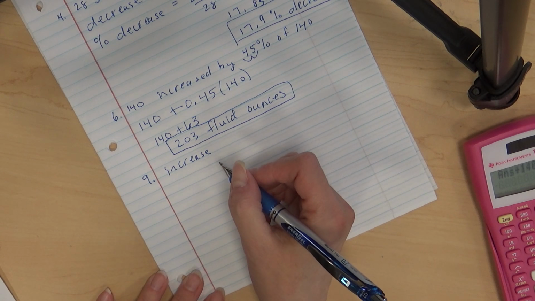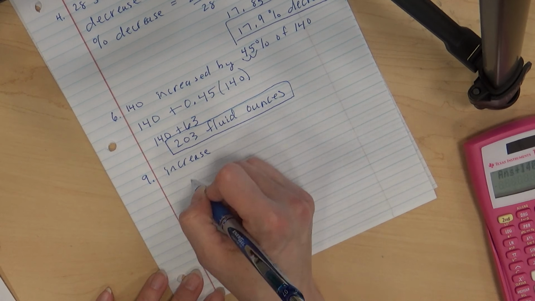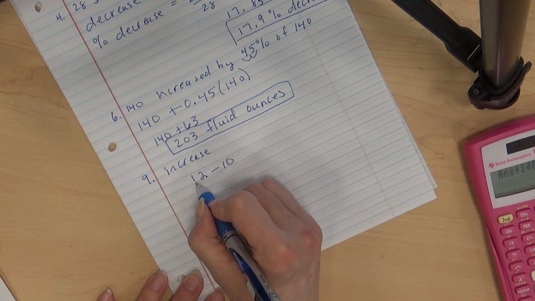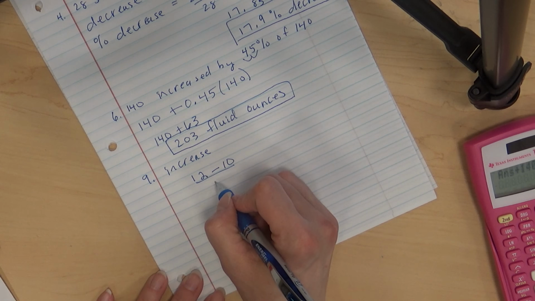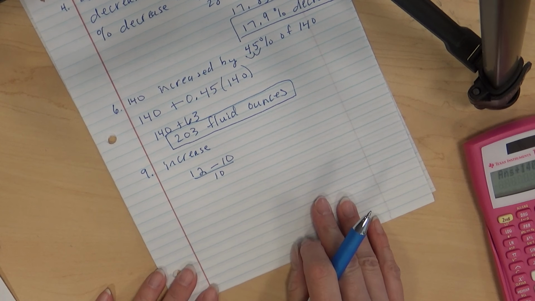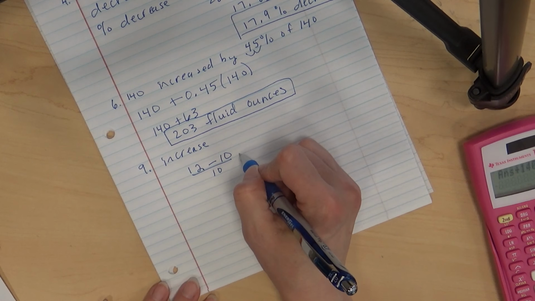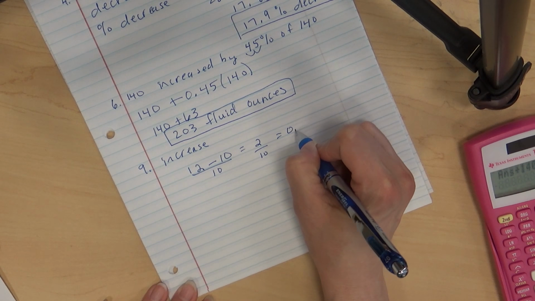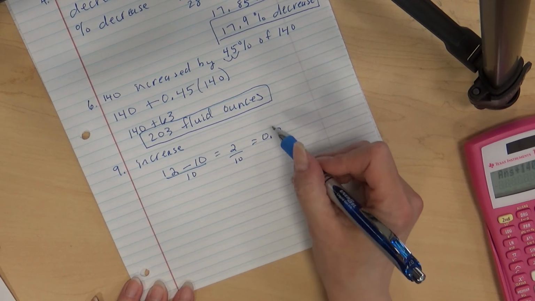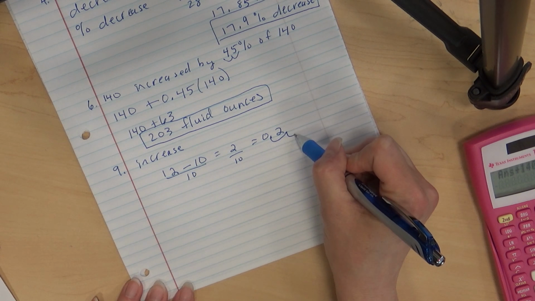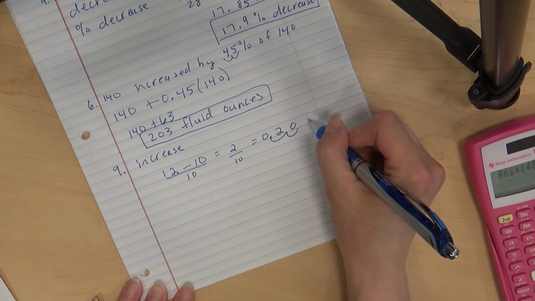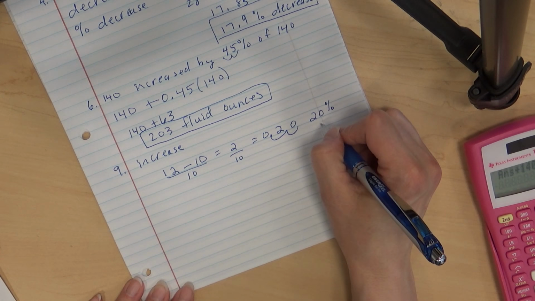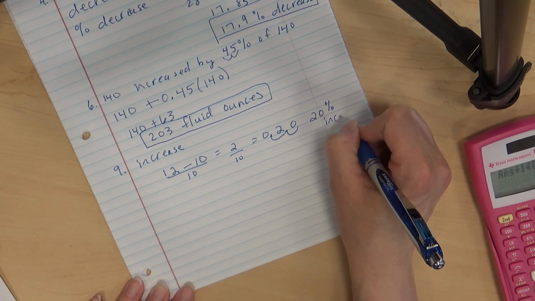Okay, so with percent increase, we need to say the new amount minus the original amount divided by the original amount. So the first day was the 10 minutes. So 12 minus 10 over 10. So that gives me 2 over 10. So that's 2/10 or 0.2. And then convert this to a percent. You move it 2 spaces. You can put in the 0 and it becomes 20%. And that is an increase. So 20% increase is my answer.